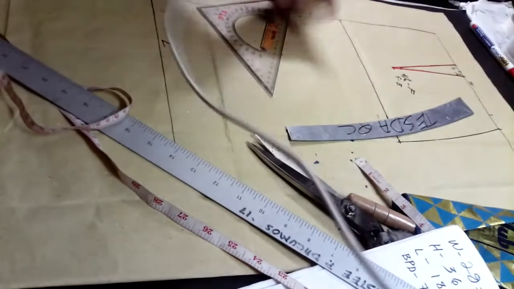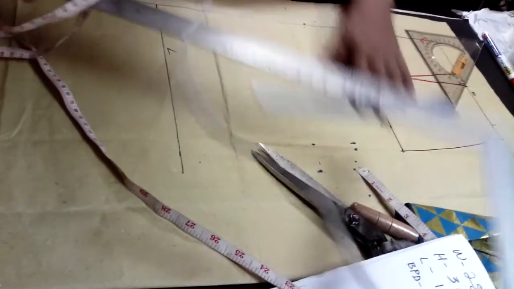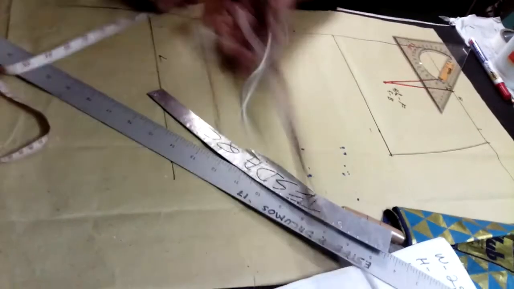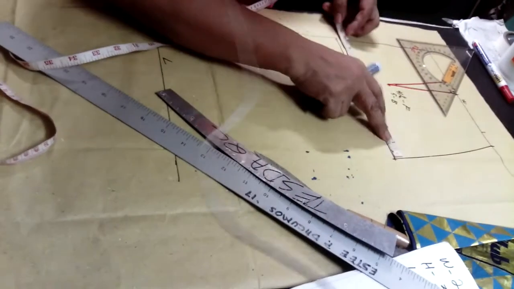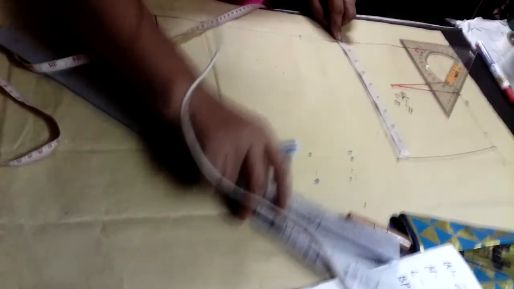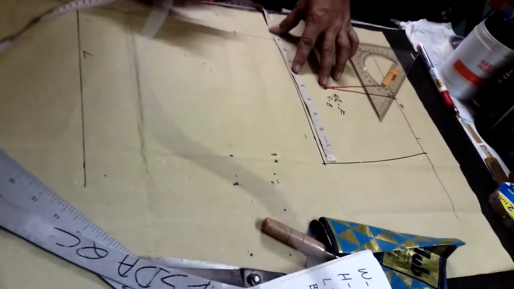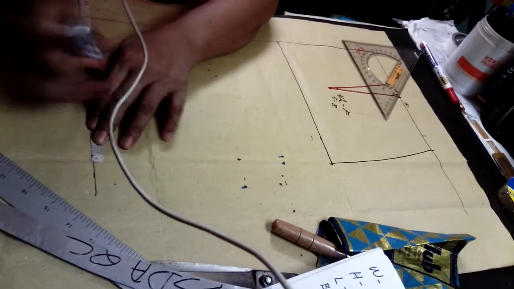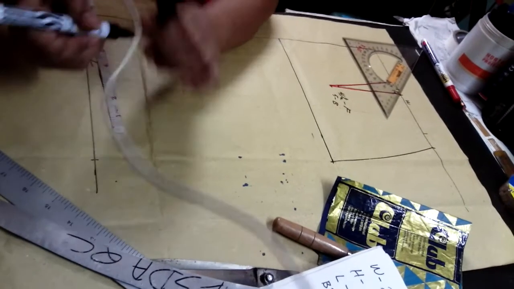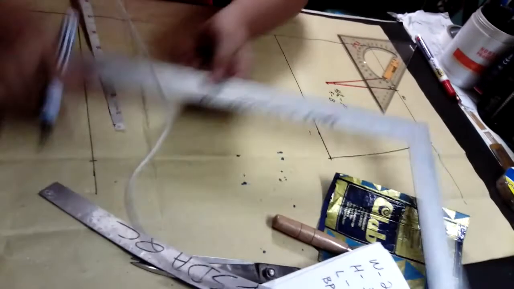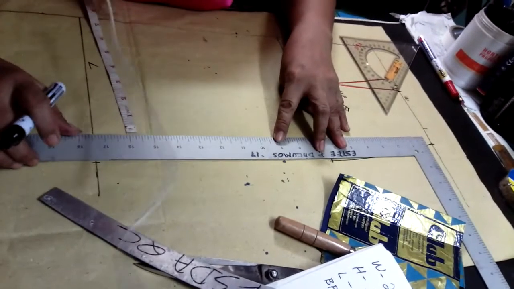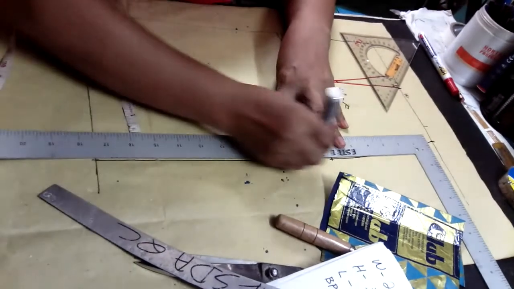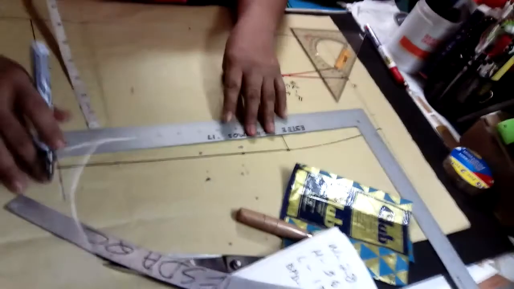And, okay. Next is down. Whatever the measurement of the hips, that is also the measurement for the length. For example, if the hips is 9, it is also 9 here in the length. So, you can see the line, the difference. This is the straight cut.